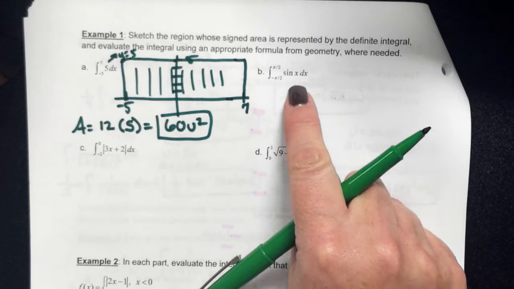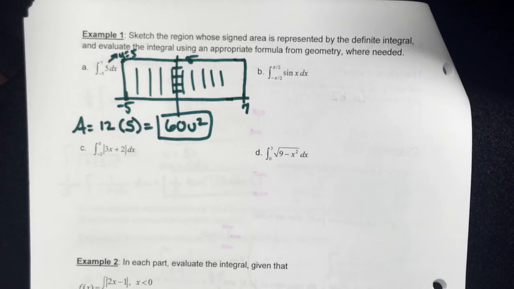Now let's take a look at B. We mentioned this a while ago when we were talking about our Riemann sums. What happens when that area appears under the x-axis or below the x-axis? What do we consider that area? We consider that area to be negative. So let's take a look at B.